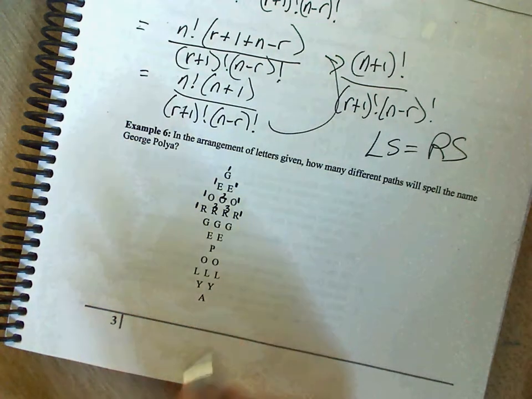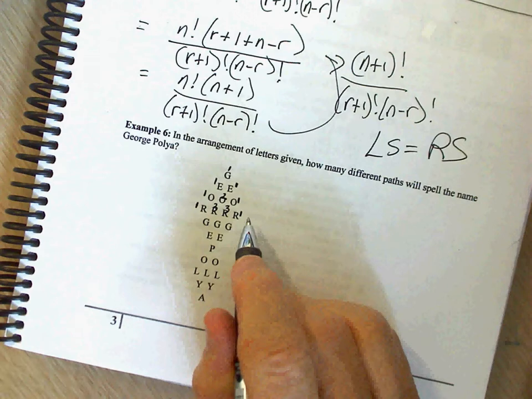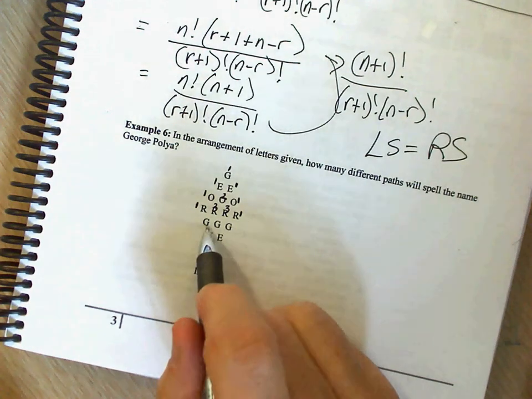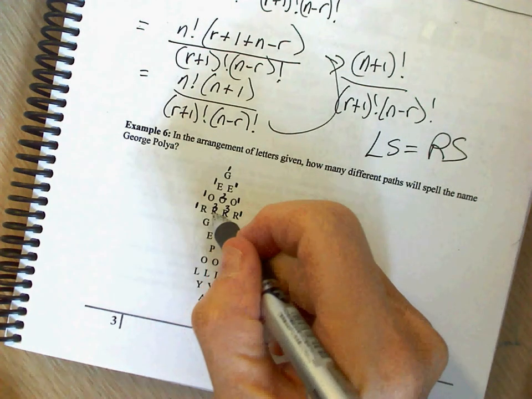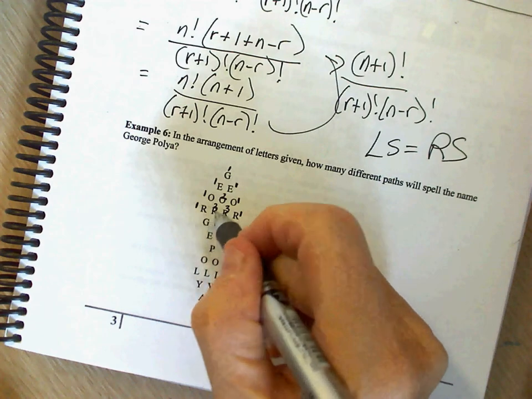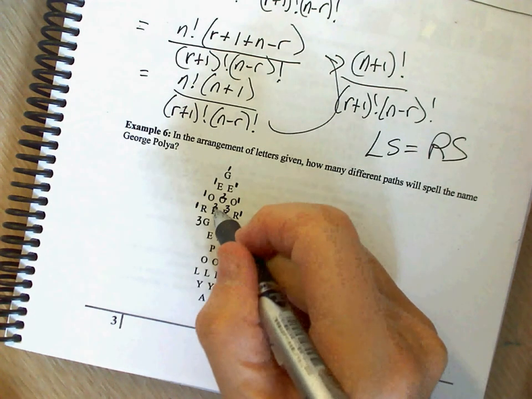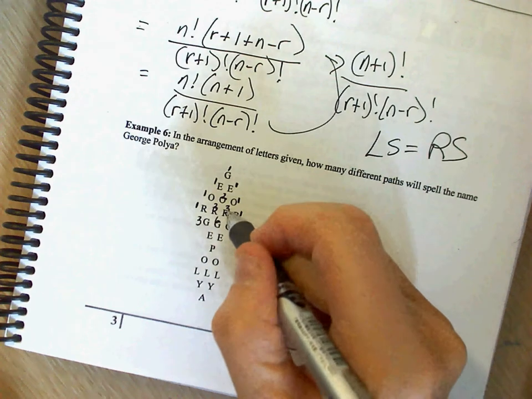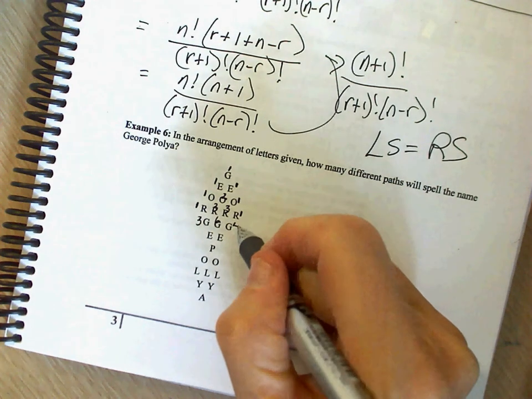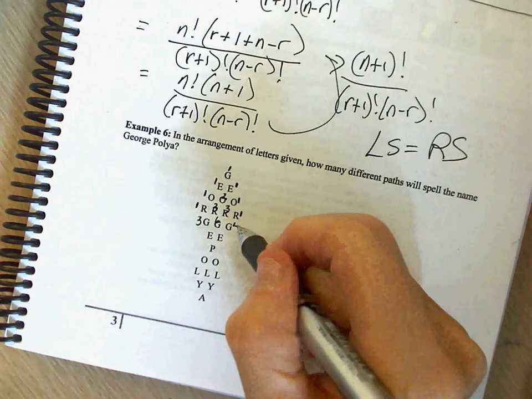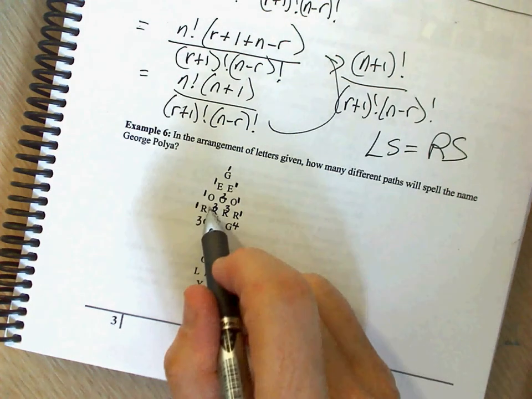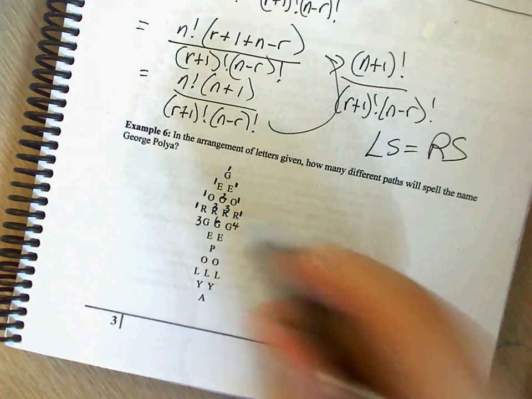To get to this G, you can come down from these two R's, so that's 3 plus 3 is 6. 3 plus 1 is 4. Did I add wrong here? I think so. This should be a 4, right? So across the G's we got 4, 6, 4.